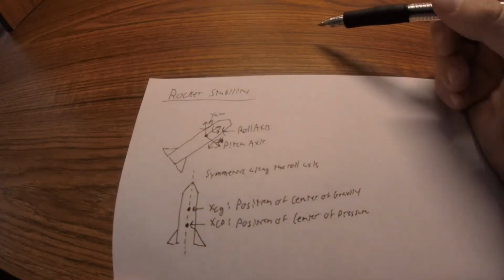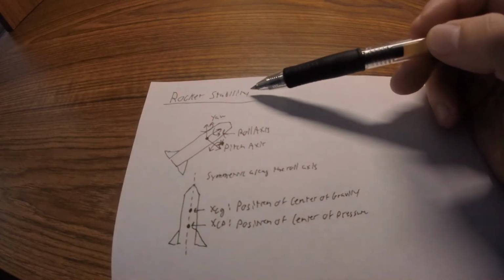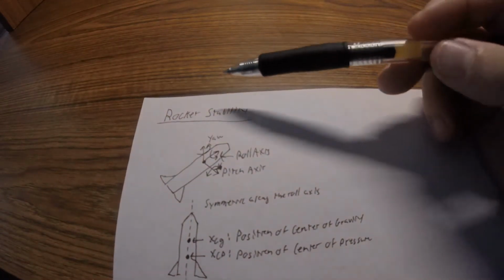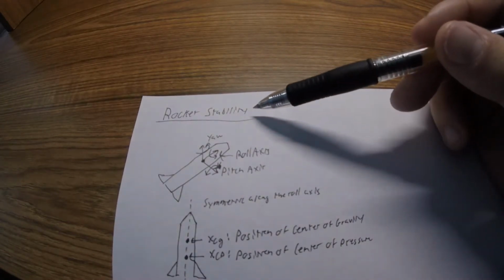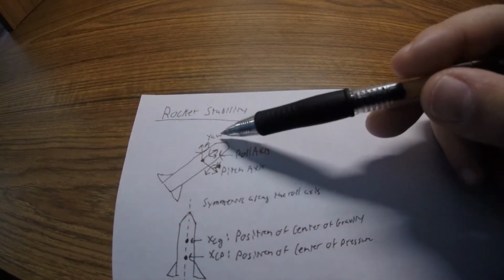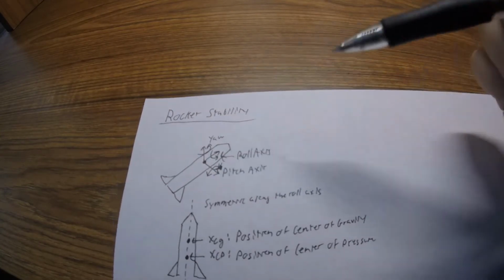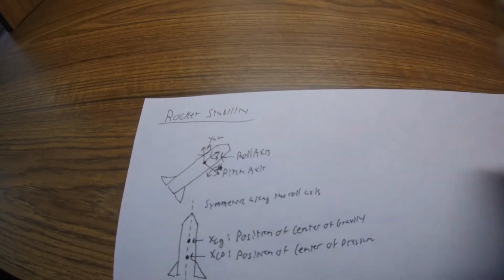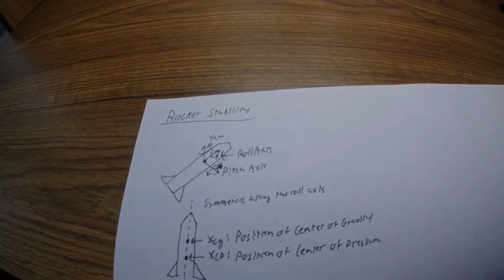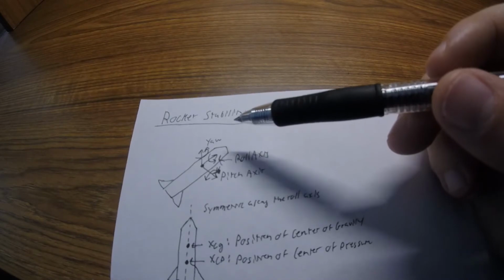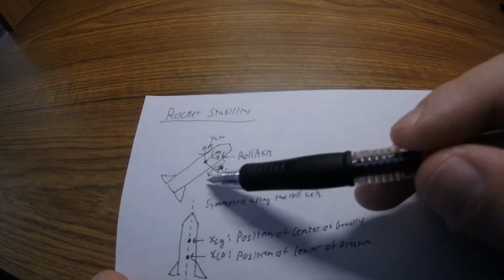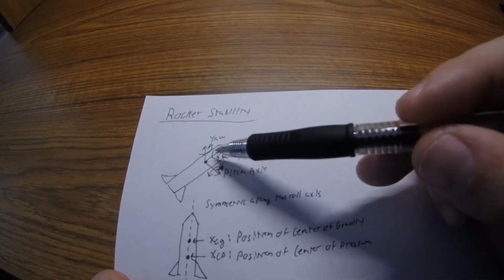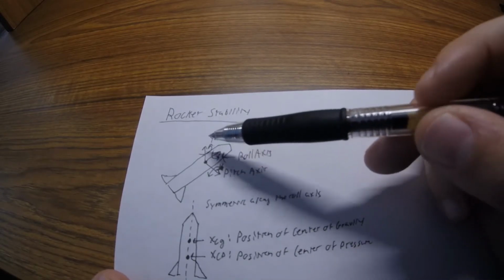Hello, in this video we're going to talk about another simple but important concept in rocketry, specifically model rocketry, and that is rocket stability. This actually applies to all rockets, but there are three axes of motion that you could think of on any body, because we live in a 3D world. But for a rocket more specifically, you have a pitch axis, a roll axis, and a yaw axis.